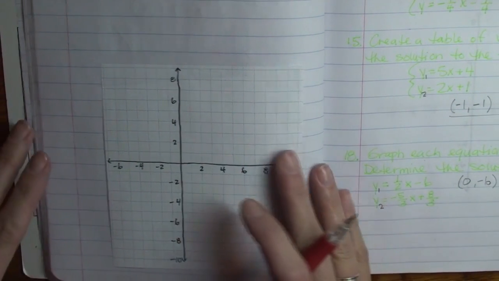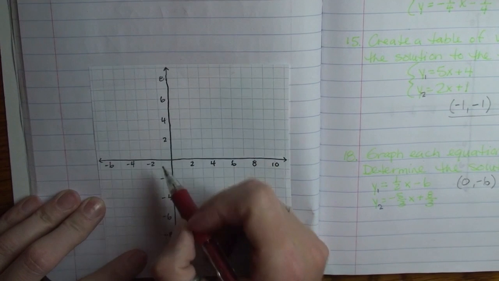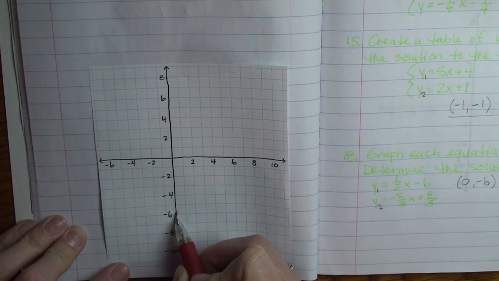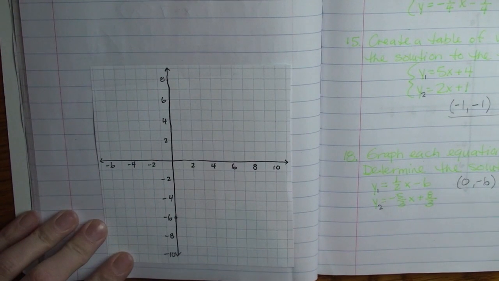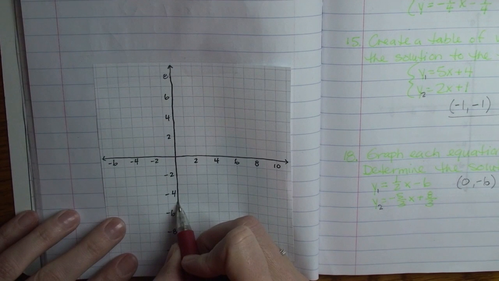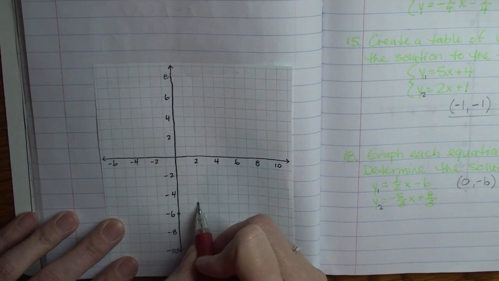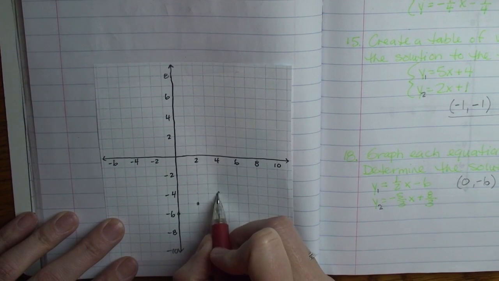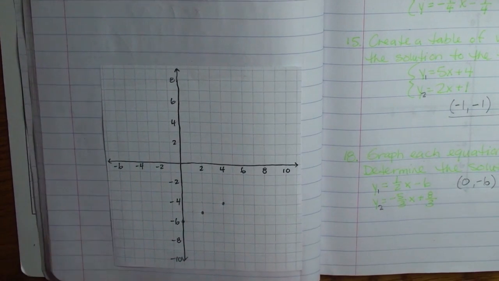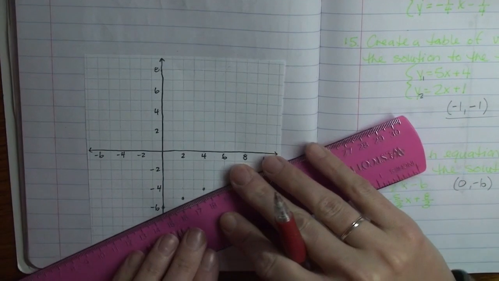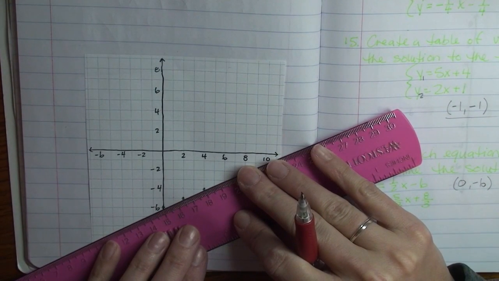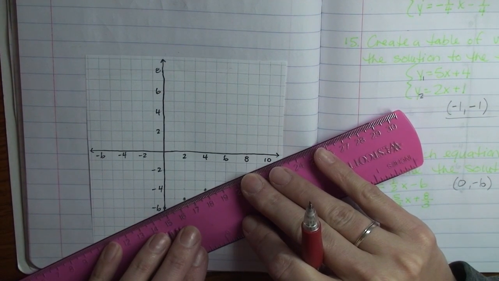Okay, so (0, -6) is right here on my graph. And then my slope was 1/2, so I'm going to go up 1 and then to the right 2, because both are positive. So I'm going to go +1, +2, and I have 3 points in a row. So now I just need to make a nice straight line here.